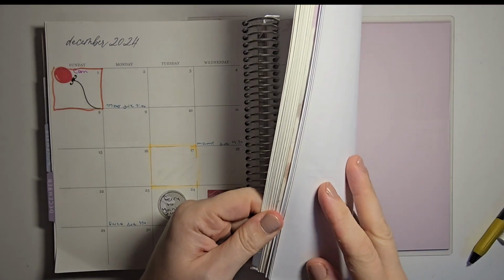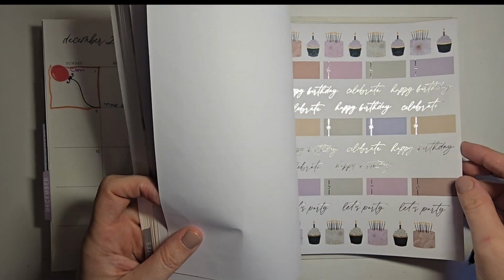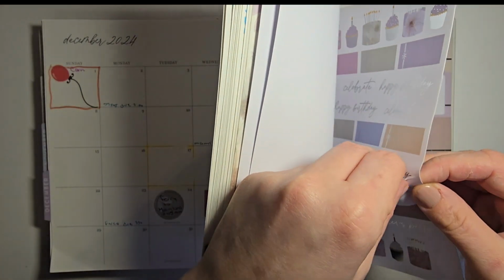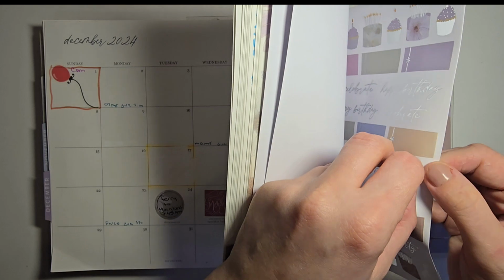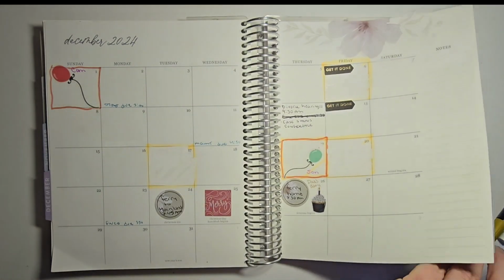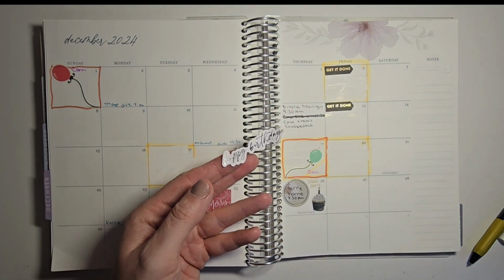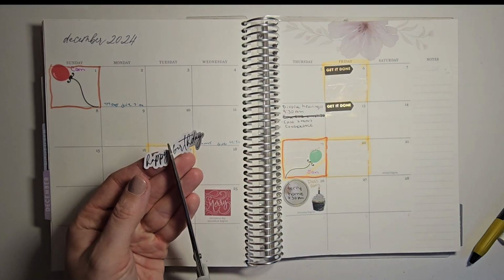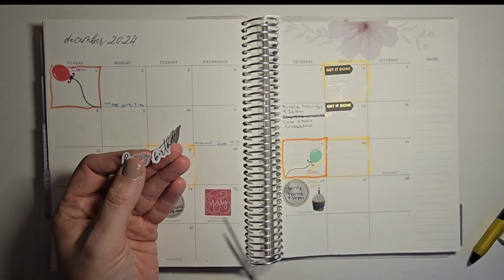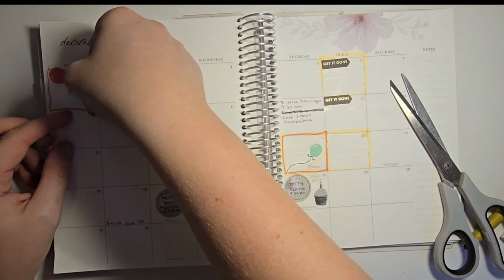To start here, I'm just grabbing a couple of stickers, and today I am going to be focusing on the monthly overview page with the calendar, and also the page that has all of my goals for the month. I am filming this about a week before the end of November, so I still have a couple of goals for November that I'm working on. If I don't get those completed in November, I will add a couple more things in here, so you may see this change in the future.